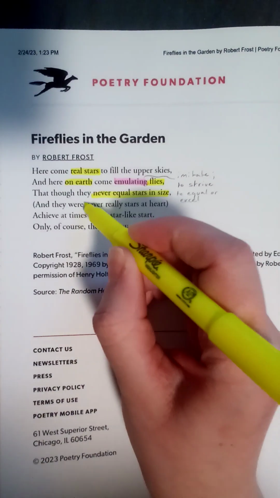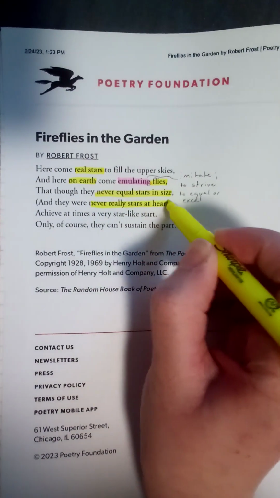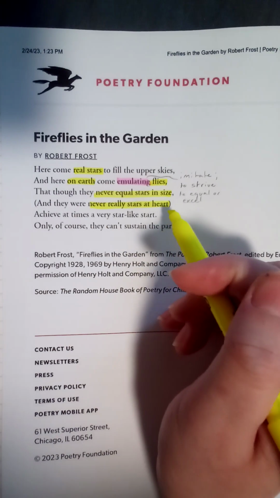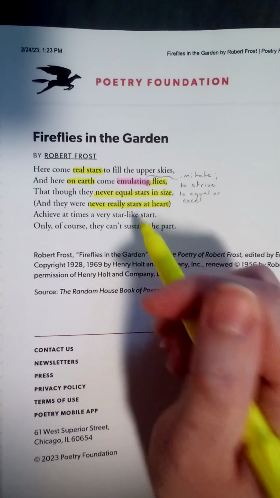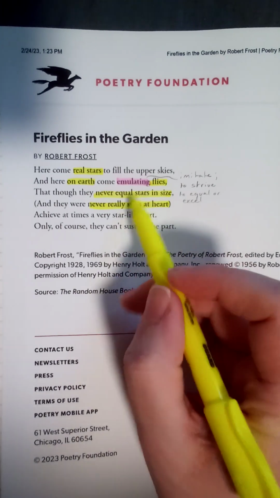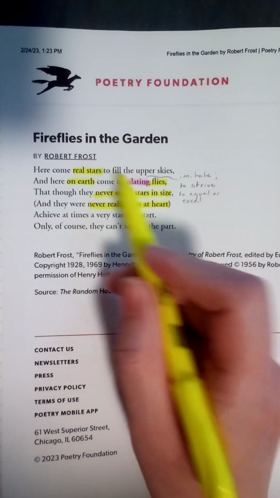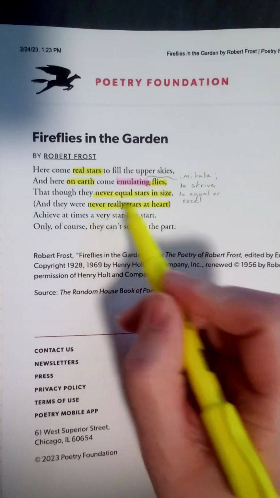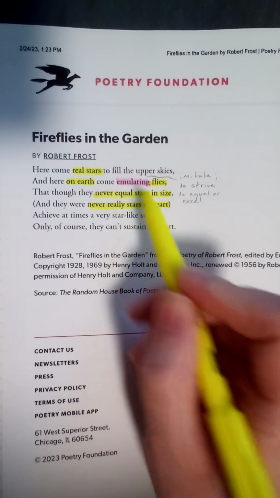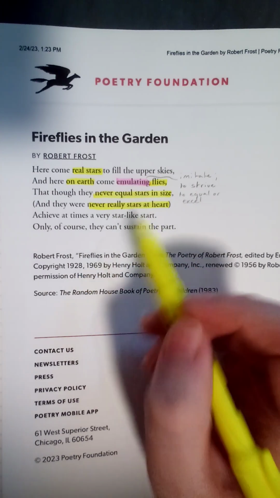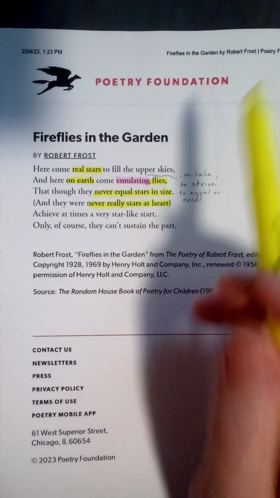I'm going to highlight never really stars at heart because by their nature, they're not stars. They're flies, they're fireflies, they're little bugs. So in emulating the stars and trying to be stars, they're denying their nature. They're kind of going outside what they really are and what they're meant to be.